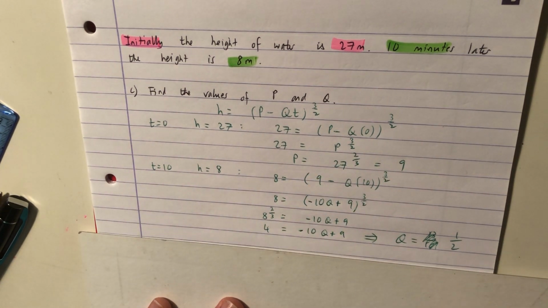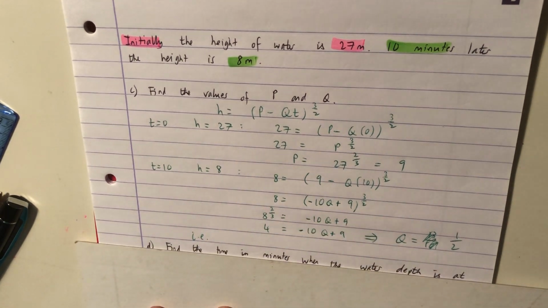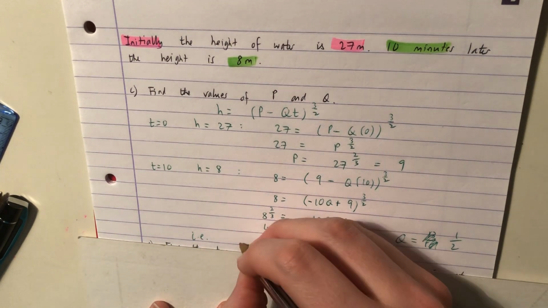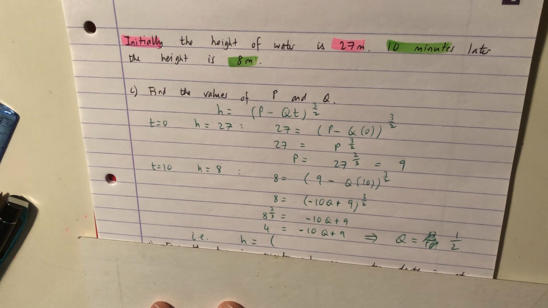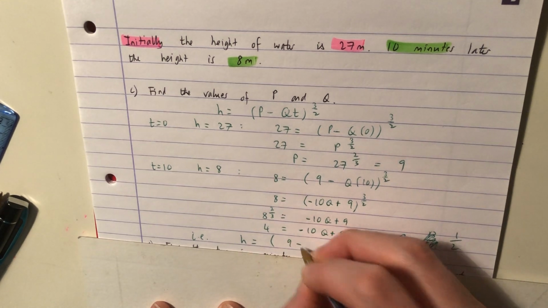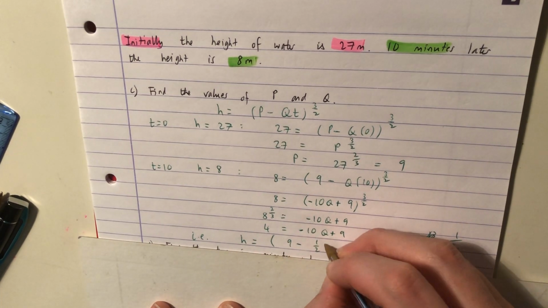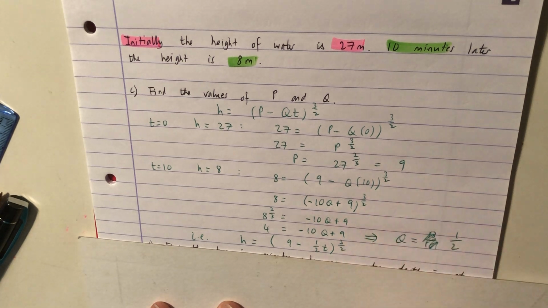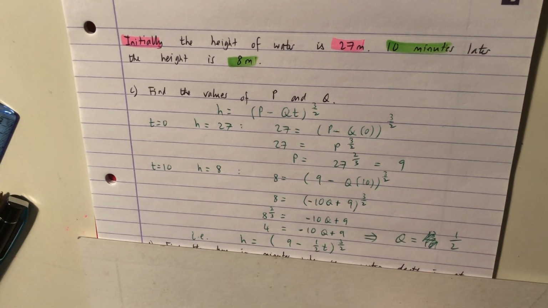And that's it. In other words, that formula we had, h is equal to 9 subtract a half t to the power of 3 over 2. Yeah, I shouldn't have swapped those around.